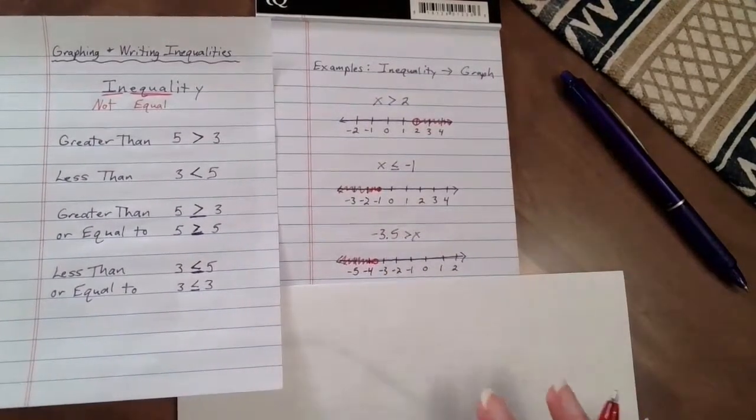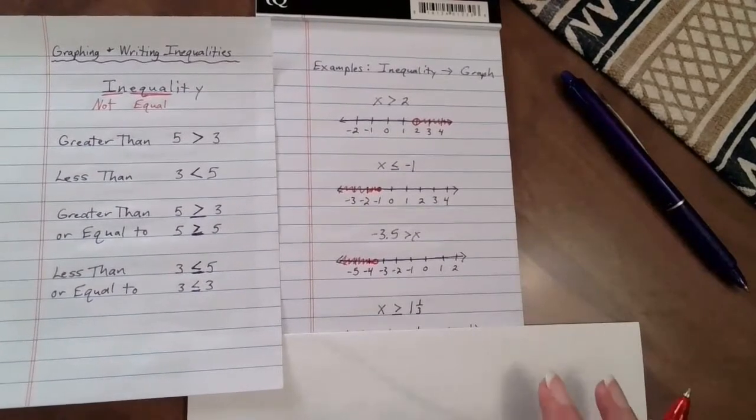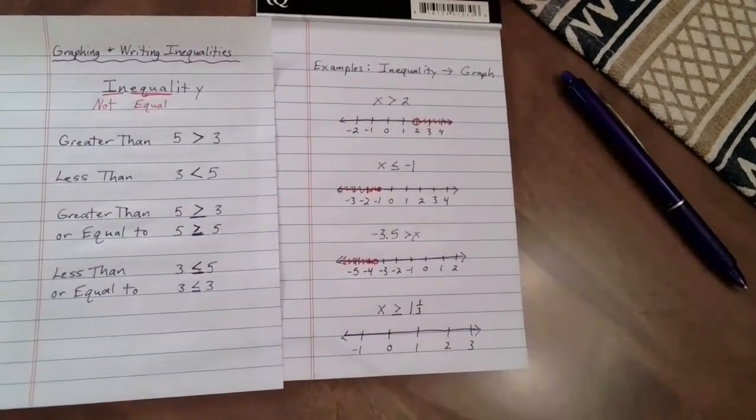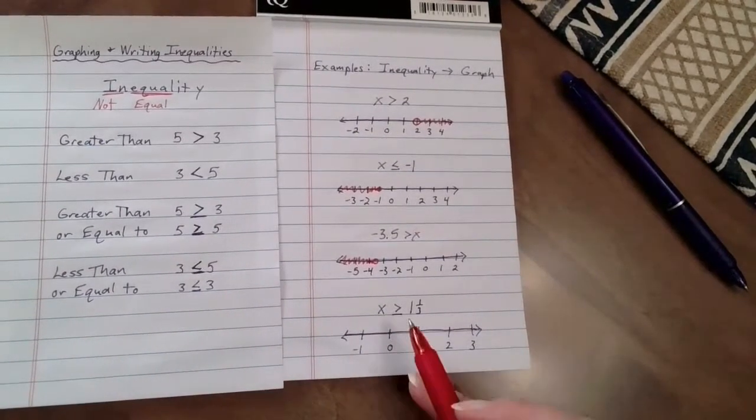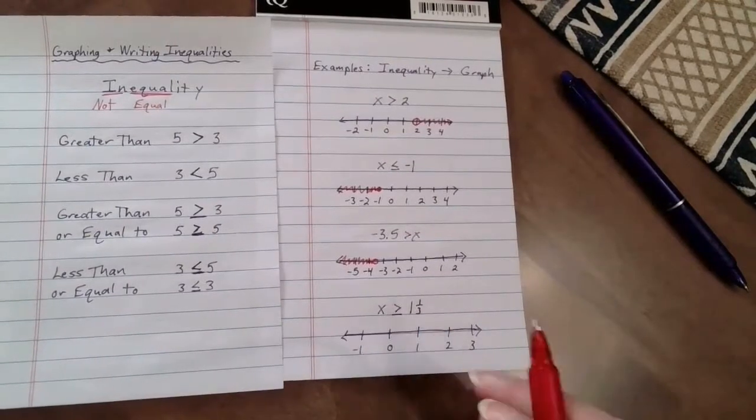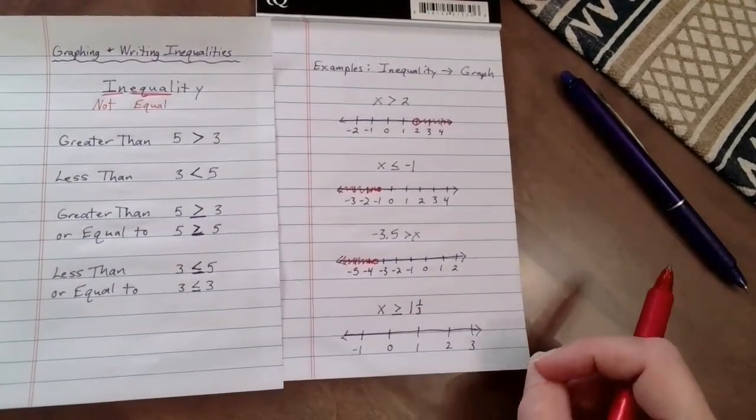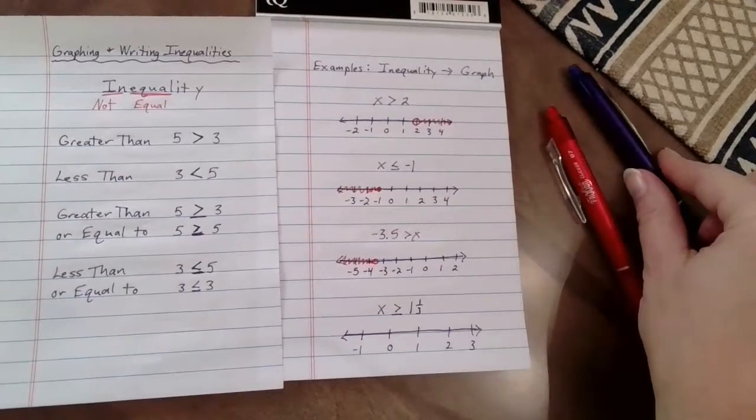All right, one more of these. You probably already saw it because I caught you peeking earlier. I know you were. All right. We also now have x's greater than or equal to 1 1/3. Ew, 1 1/3. It's fractions. Nobody likes fractions. Of course they do.